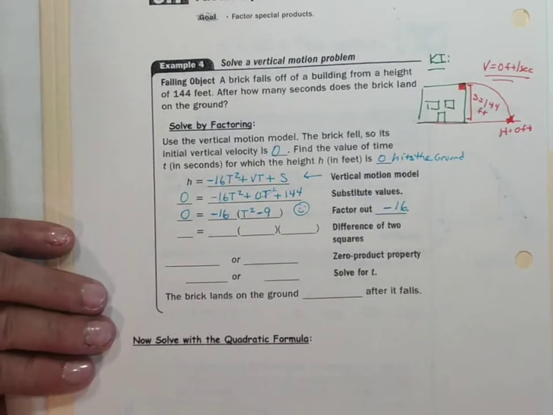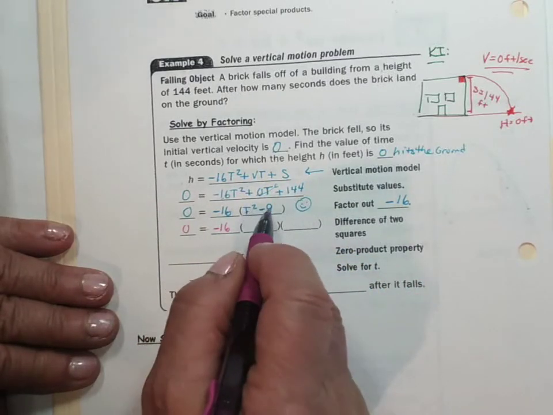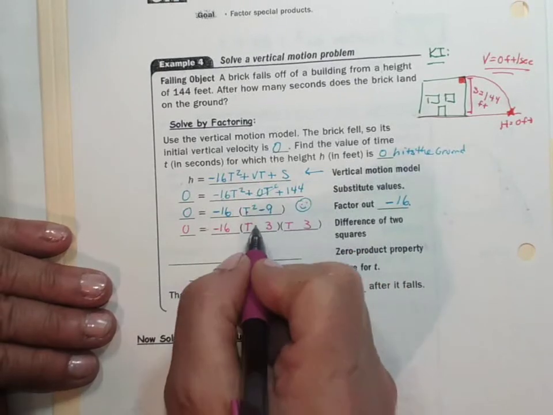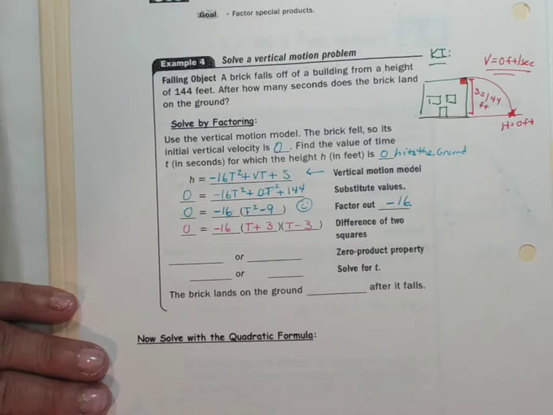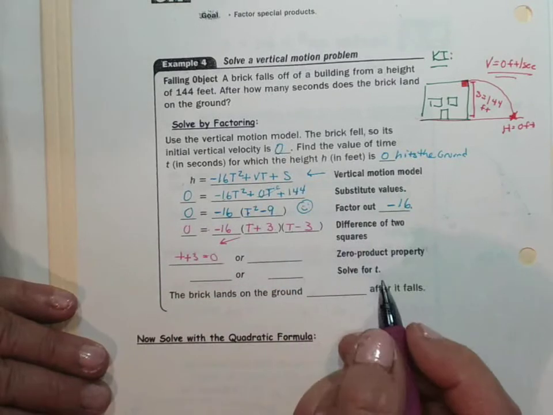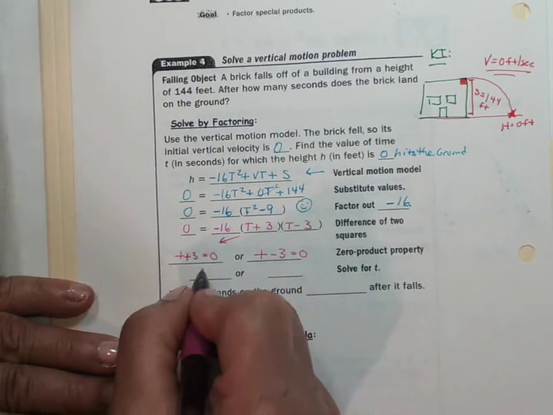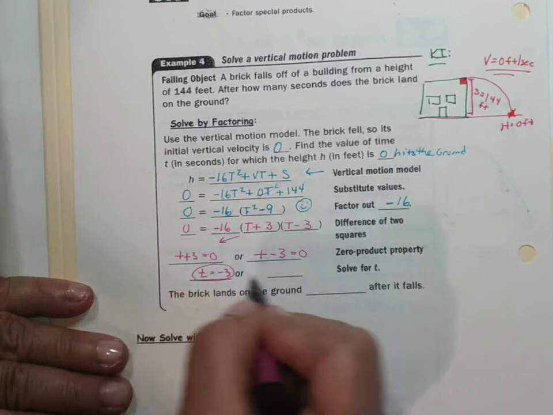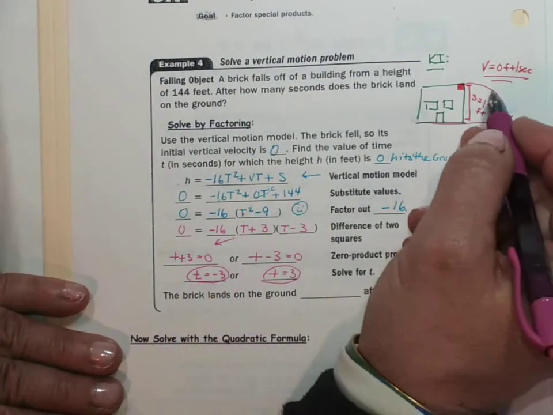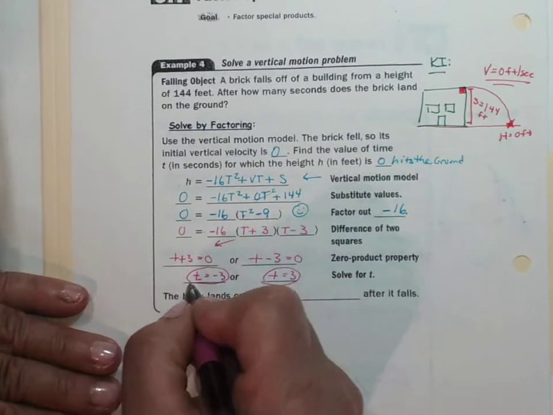All right, so in this case, we can just keep going because we're going to get 0 equals negative 16 times a perfect square minus a perfect square, t times t, 3 times 3, and my signs are plus and minus. Okay. So now we're going to get t plus 3 equals 0 and t minus 3 equals 0. So t is equal to negative 3, and t is equal to 3. You show both answers. Okay, so remember this parabola, if you completed it going this way, that's why you get the negative 3. So we disregard that.